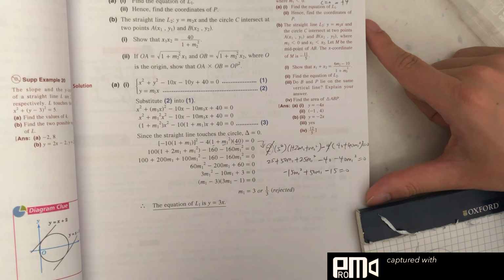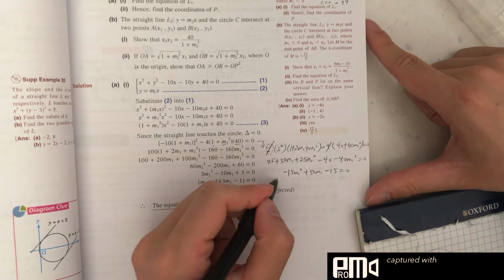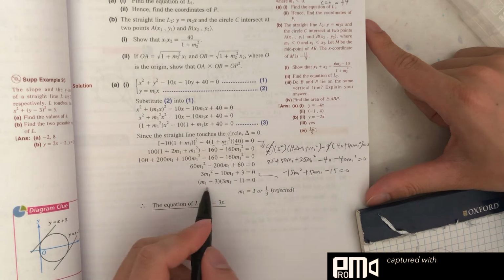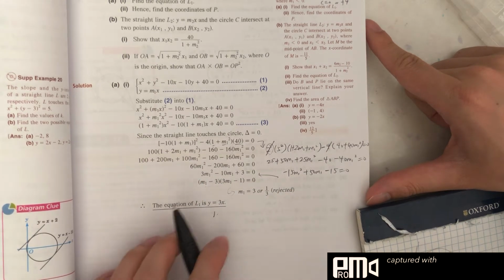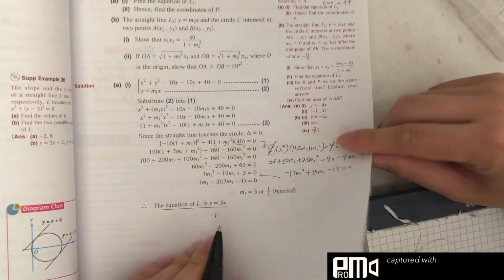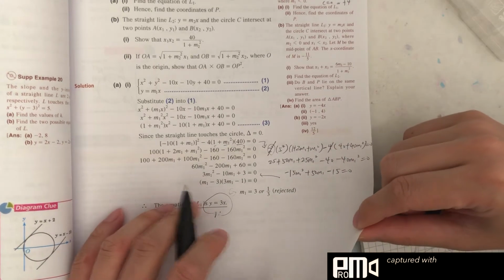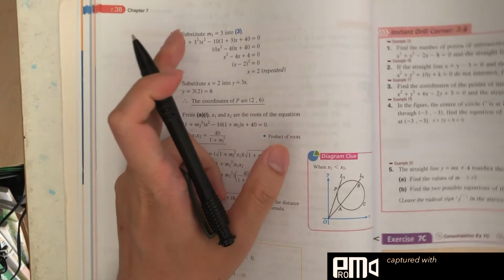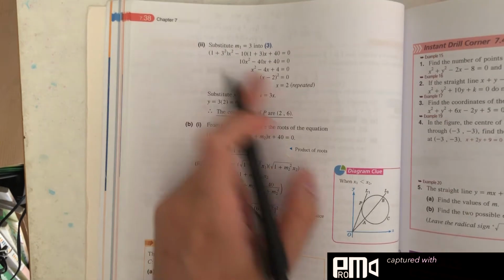If you divide by -5, you get this as well, and then you can go through here. You have this line, then you can put it back to here to find x and to find y.